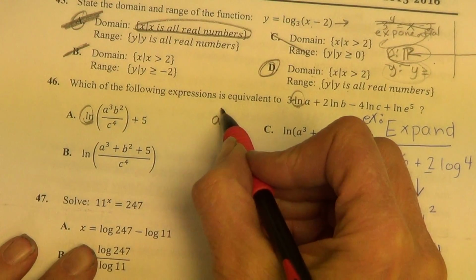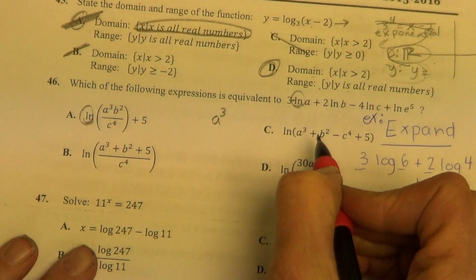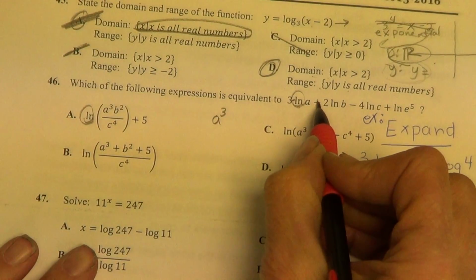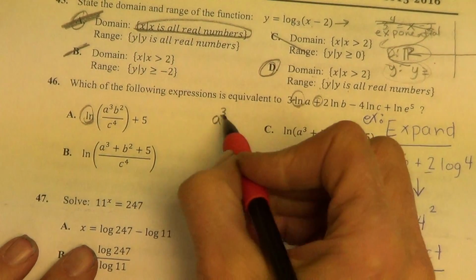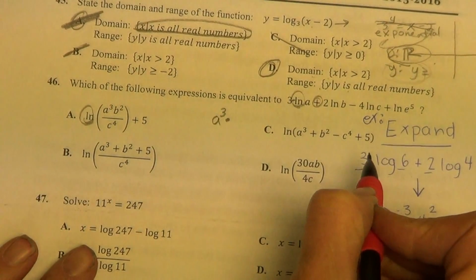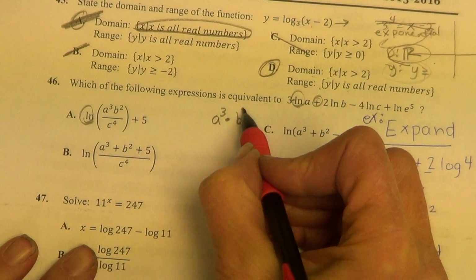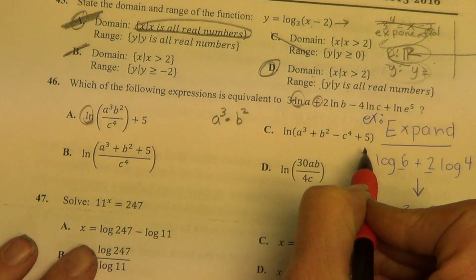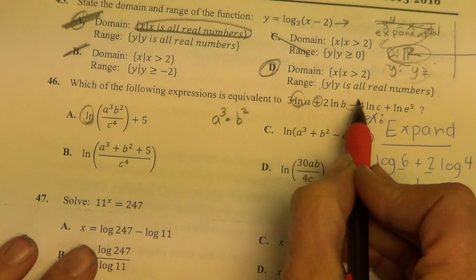So that would be a to the third. We bring this one back in now. When we're adding the exponents, it's when they're being multiplied. B to the second. Subtract means divide.